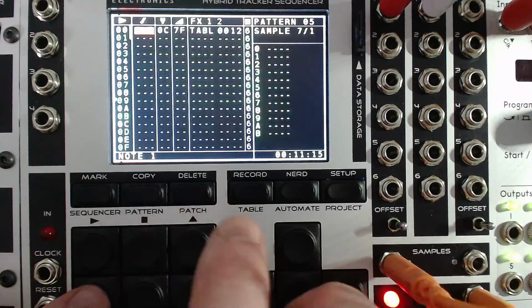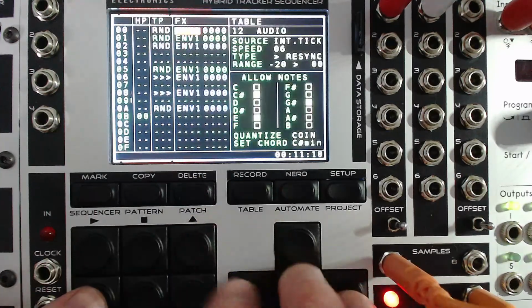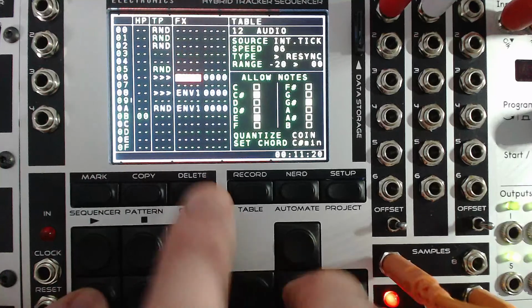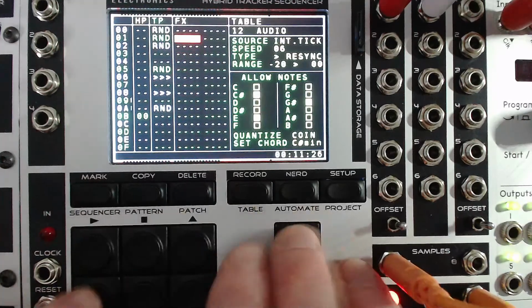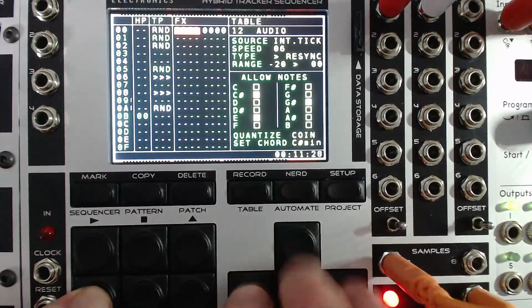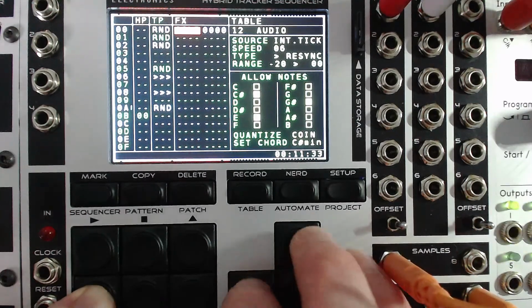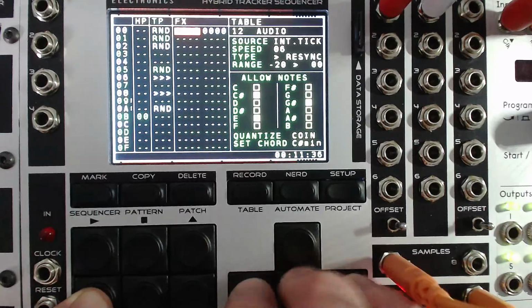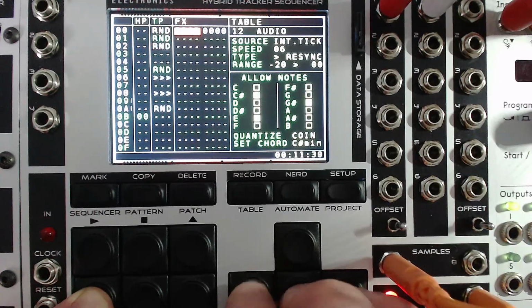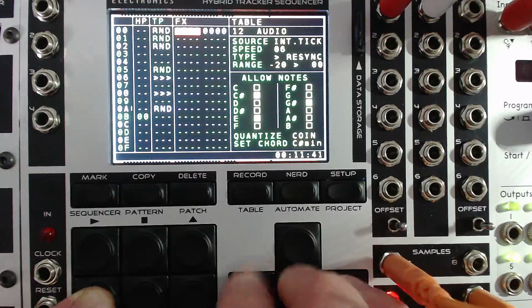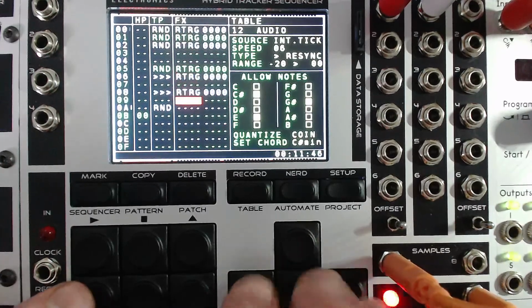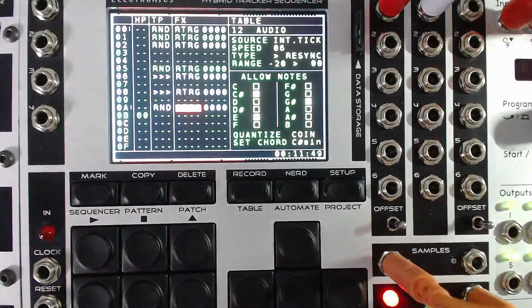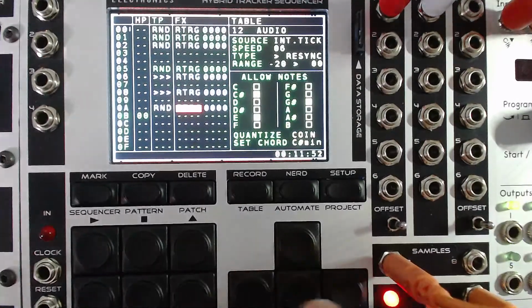Okay, and now in the table, instead of these end ones, we, oh, I can't mark in tables, right? Find a retrig. RTRG, where are you? There we go. Okay. There we go. That's more like what I was expecting to get.